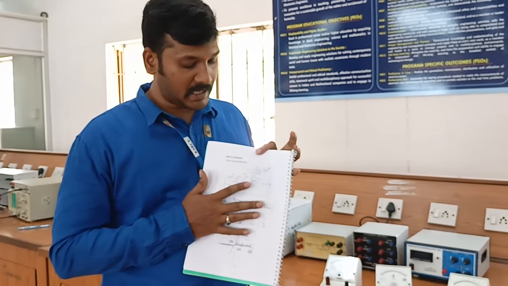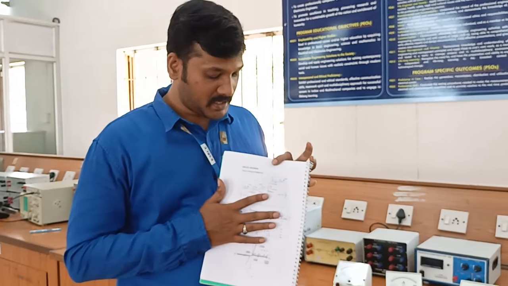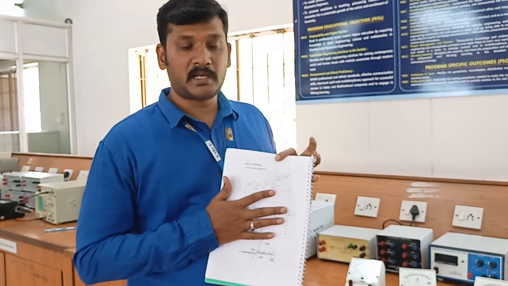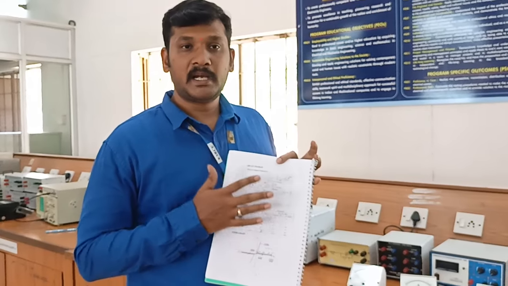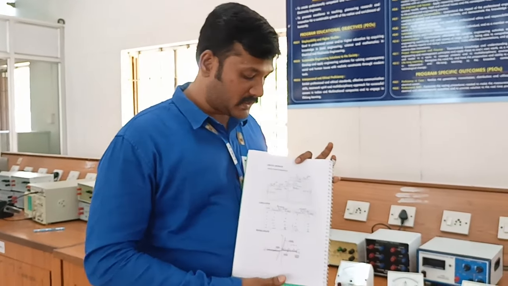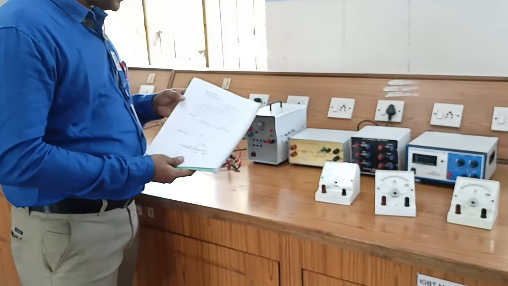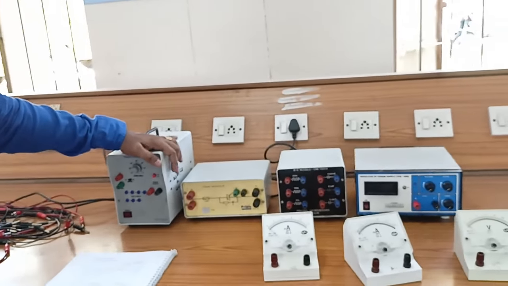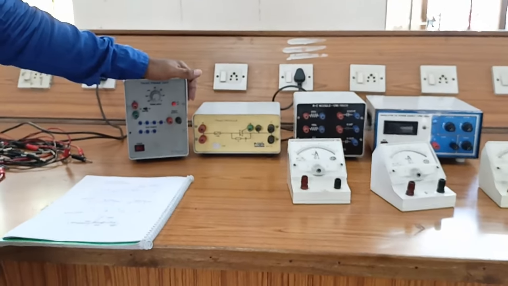That is the advantage of our triac, and we use the triac in AC voltage controllers, or we can use it in a regulator to control the fan speed. So this is a real-time application, and here we have these equipments to conduct this experiment.